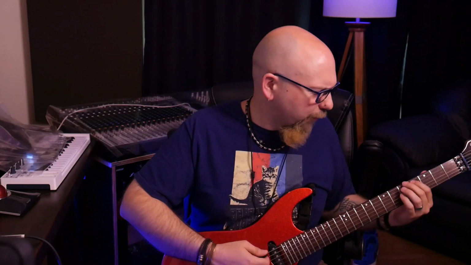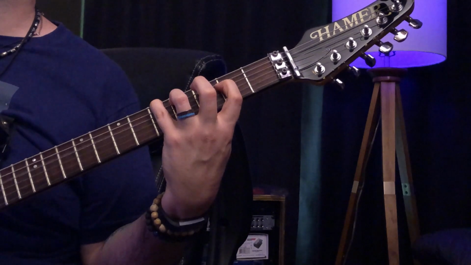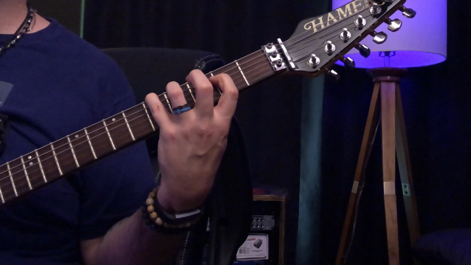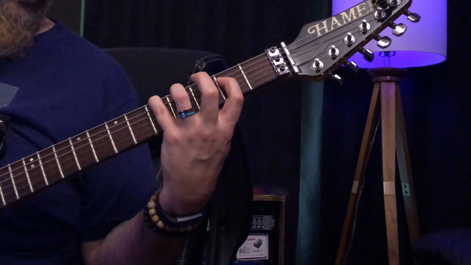Now you could play that other ways. You could do something like this. Just not a real common form for an A major, but you could do that, because then you'd have your root, A, your third, C sharp, and your fifth, E. However, like we said, and like I'm sure you know, your most common form of A major is this. Root A, fifth E, octave of the root A, third C sharp, and then octave of the fifth E.